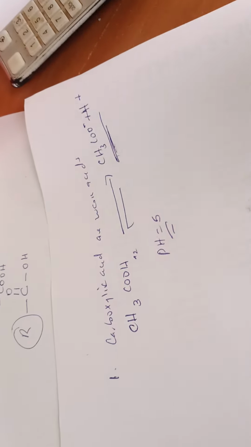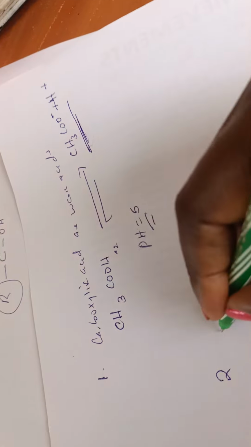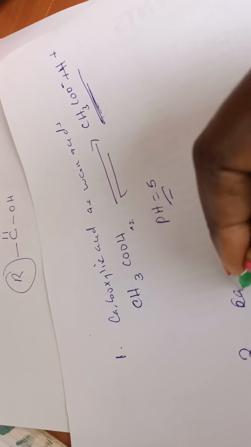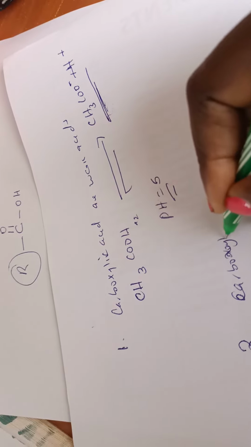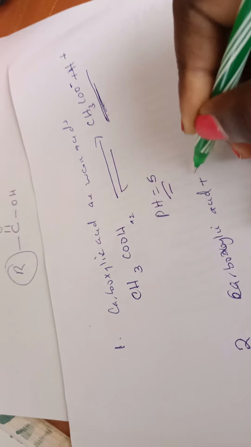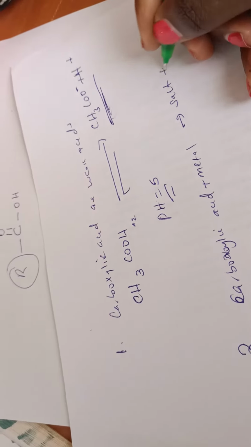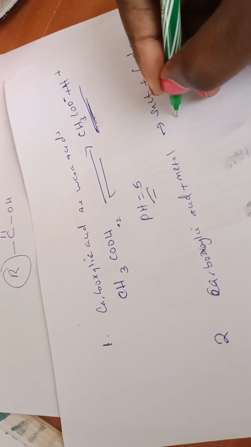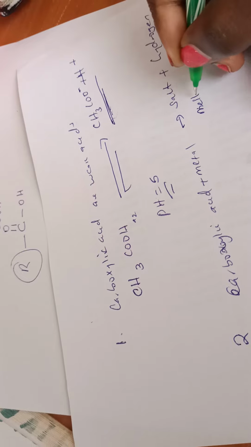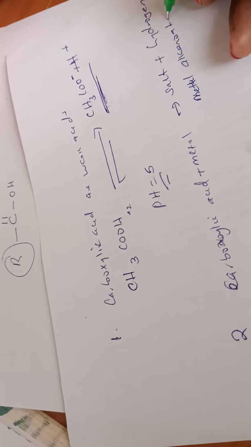Now, another chemical property, number 2, is that they react with metals. So when we have carboxylic acid or alkanoic acid plus metal, we get a salt plus hydrogen gas. The name of the salt is metal alkanoate.